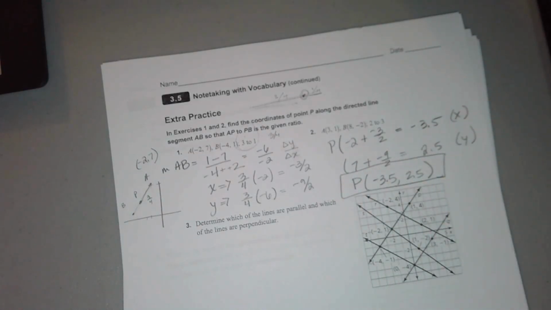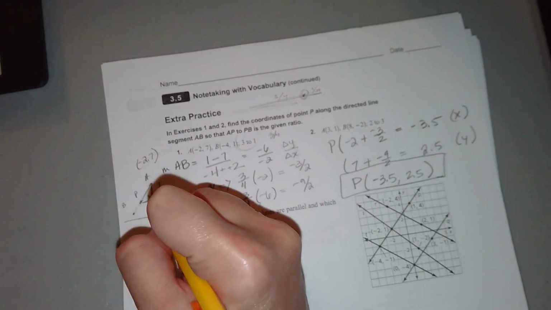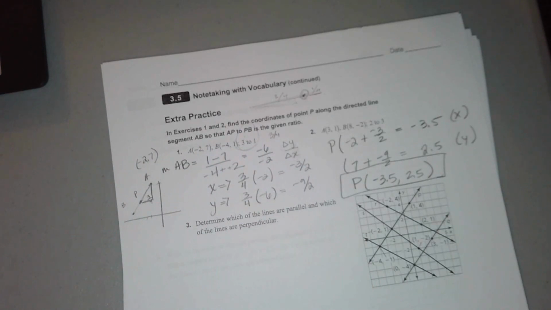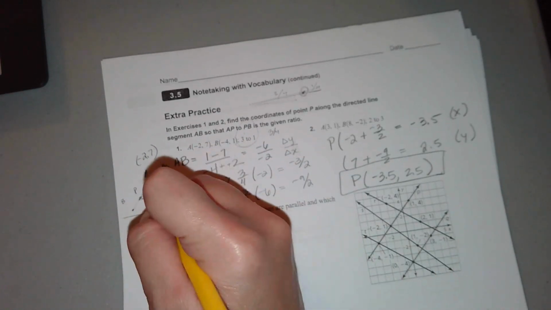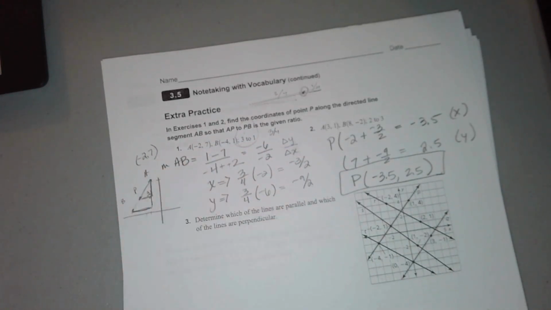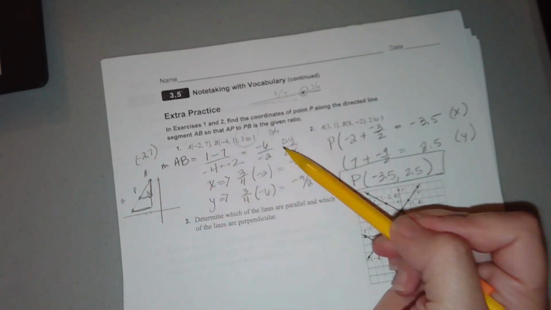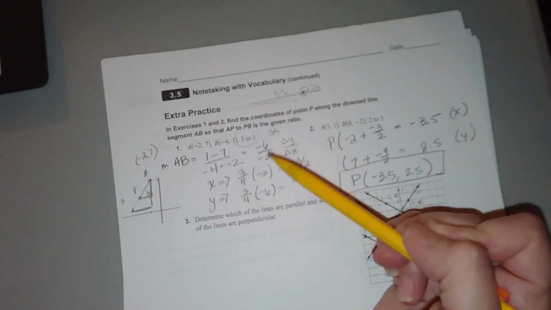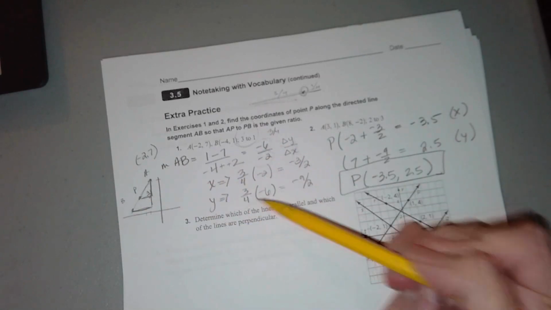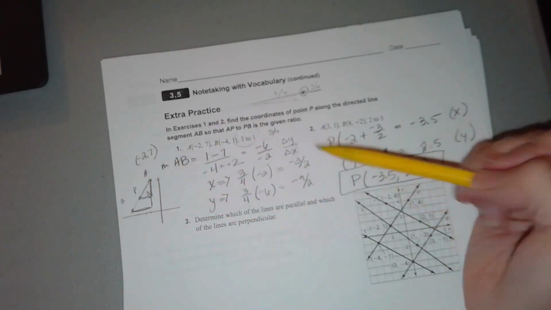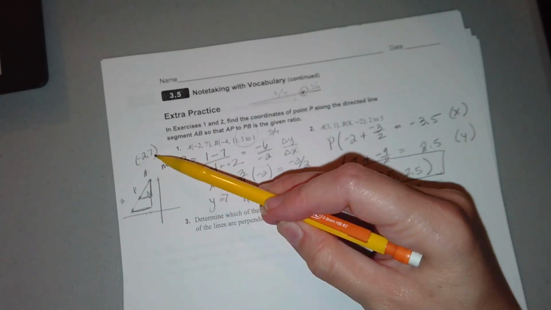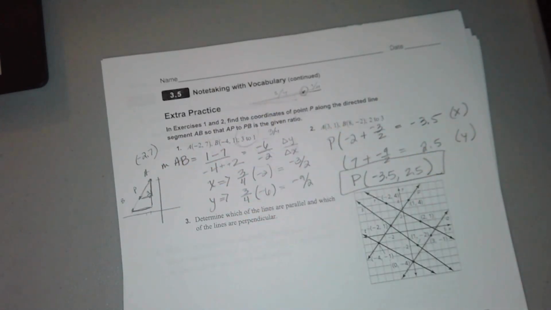So again, just as a recap, I started out by figuring out the slope because I wanted to figure out the rise over the run. I wanted to figure out that distance from A to B, that rise over run. And then I said, well, I only want P to be 3/4 of that distance. So I took each of my y and my x, my rise and my run, and multiplied it by 3/4, and then I added it to my original coordinates of my point A. And that's how I came up with point P.